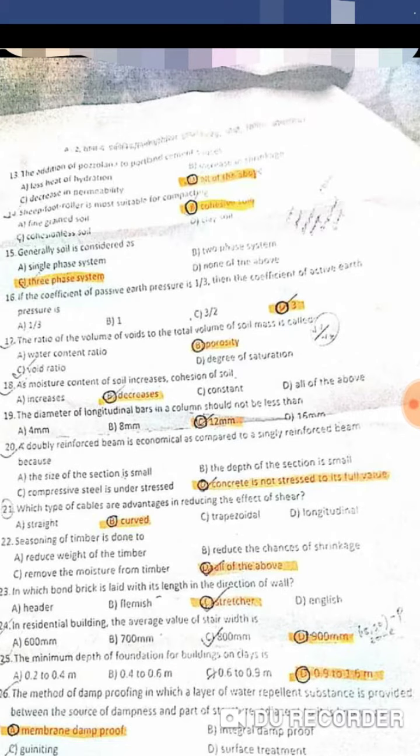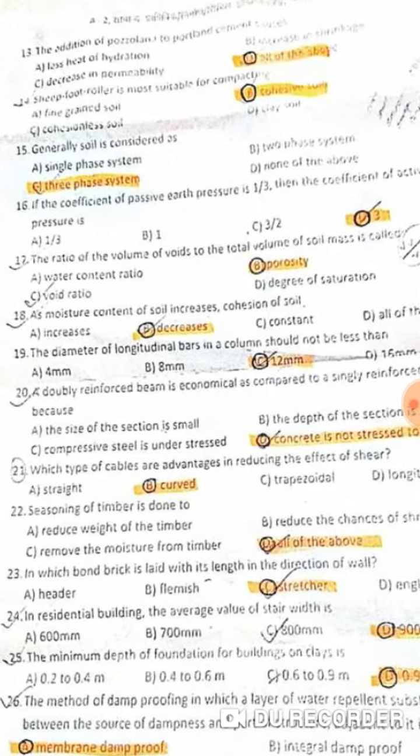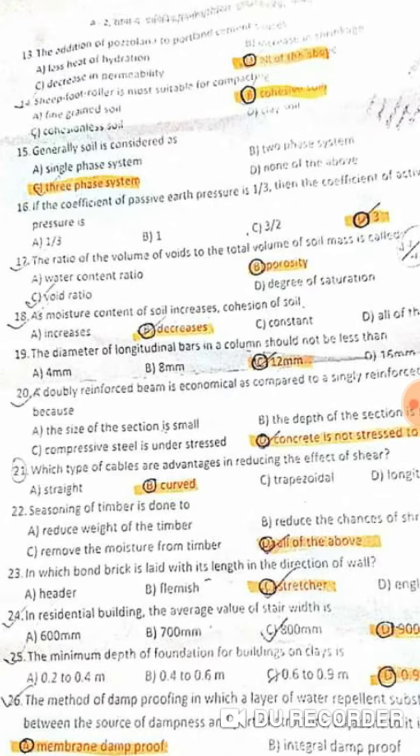The diameter of the longitudinal bar in a column should not be less than 12 mm. A doubly reinforced beam is economical as compared to a singly reinforced beam because concrete is not stressed to its full strength. Option D is the correct answer. Now question number 21. Which type of cables are advantageous in reducing shear? Curved cables. Seasoning of the timber is done for all of the above.